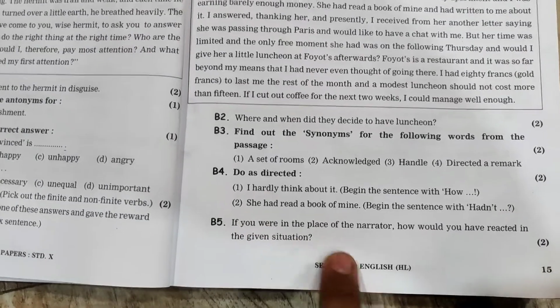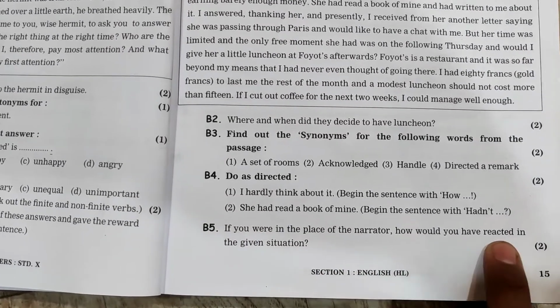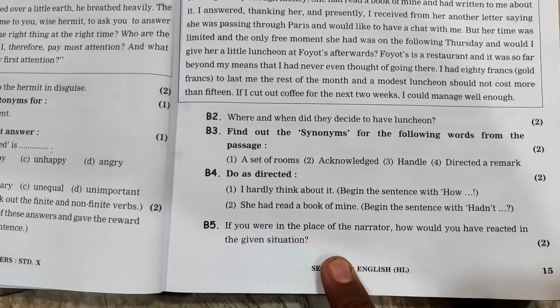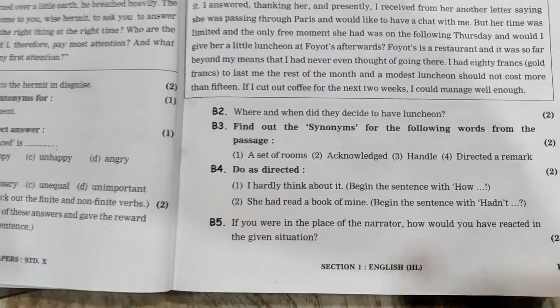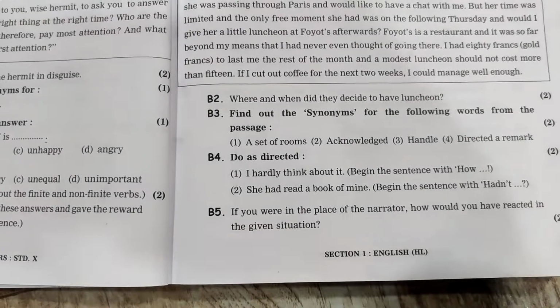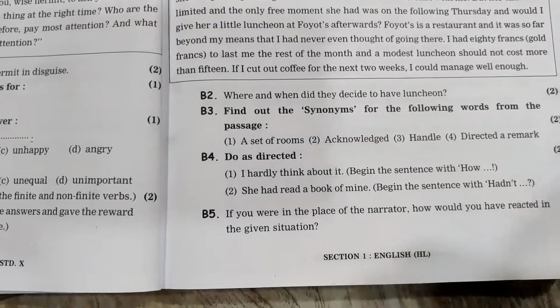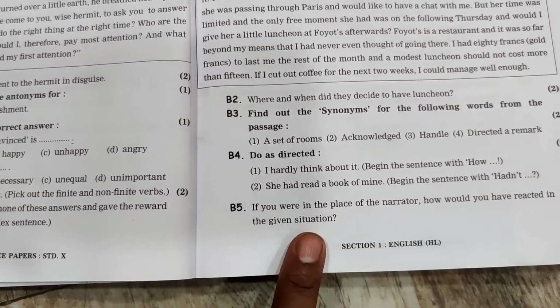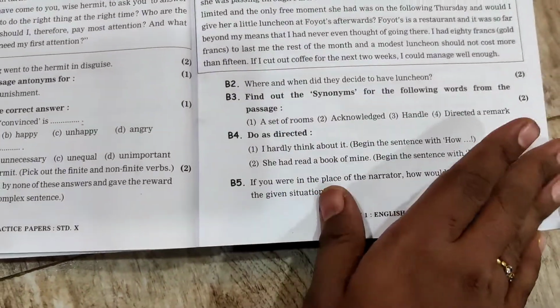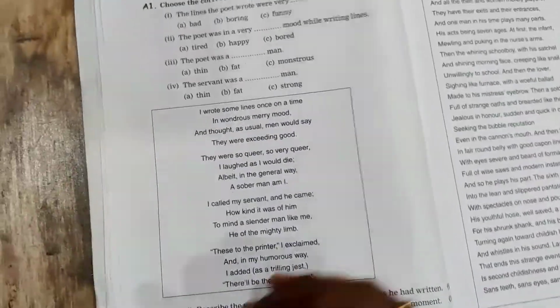So B5, again, will be the personal response question. See, if you were in the place of the narrator, how would you have reacted in the given situation? This question is also for 2 marks. The answer you give should be in a positive way. Don't write any negative things about the author. Give the answer in a positive manner.